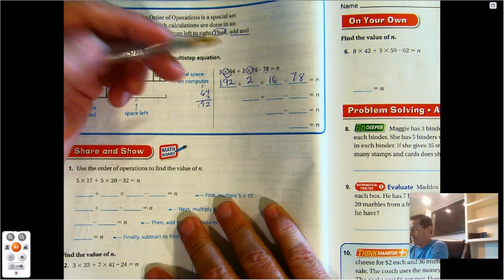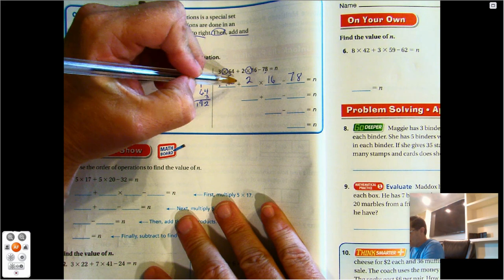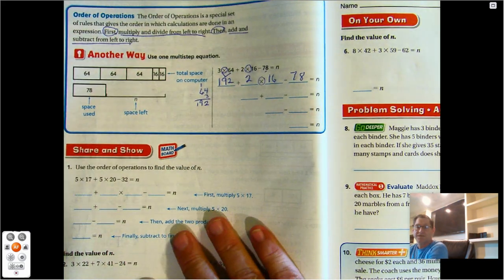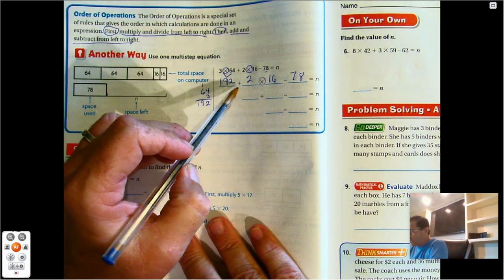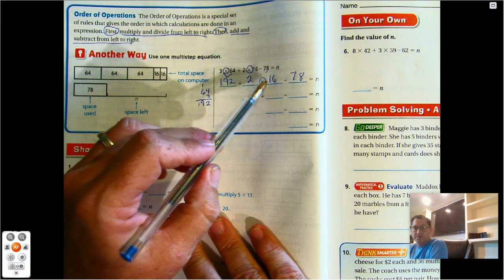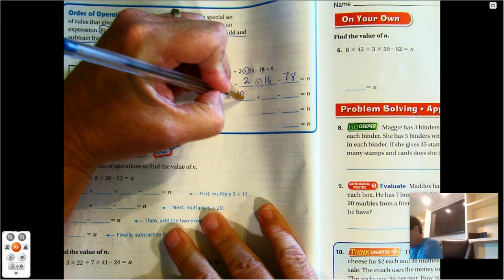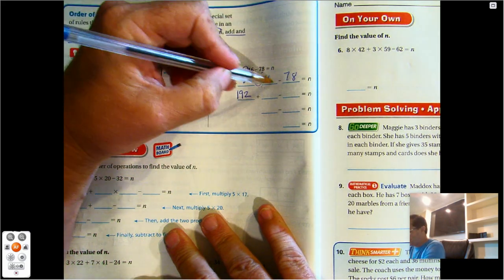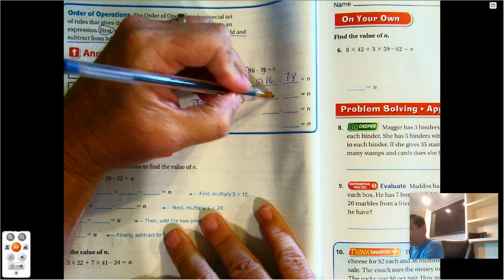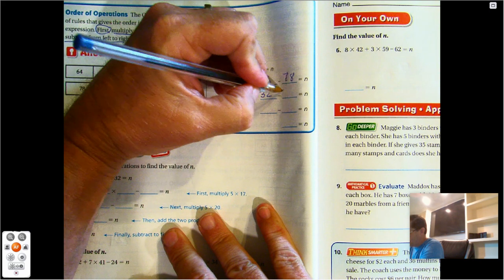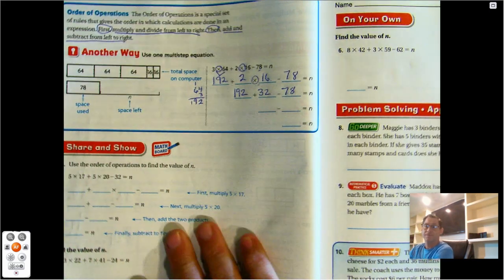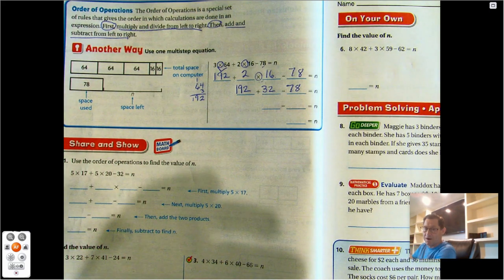So now I see that I still have one multiplication problem. So I don't just go left to right. I have to do the multiplication part first. Okay, so I'm going to rewrite the 192. 2 times 16 is 32. And then I'm going to rewrite whatever's left. Okay, I'm going to rewrite everything to the right of what I'm simplifying.